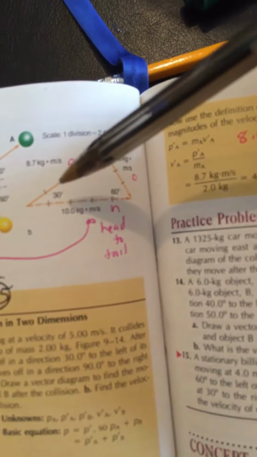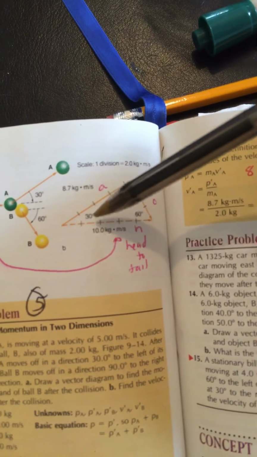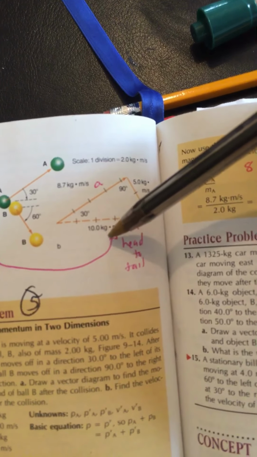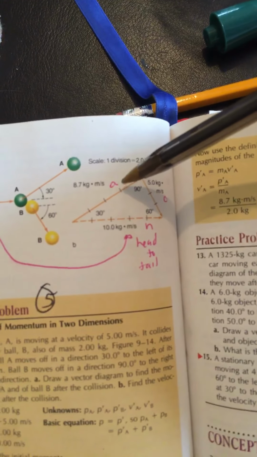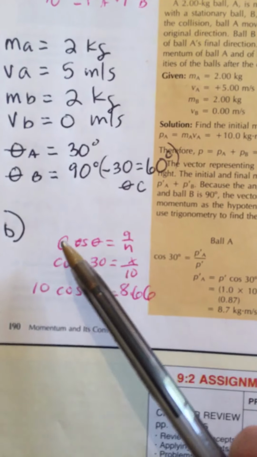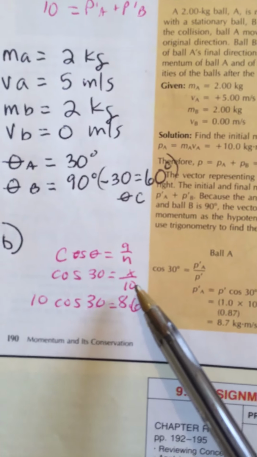So this one we'll do first. This line is adjacent, and I know the hypotenuse is 10, so I can use cosine, caught another horse. The cosine of theta is adjacent over hypotenuse. My theta is 30, my hypotenuse is 10.